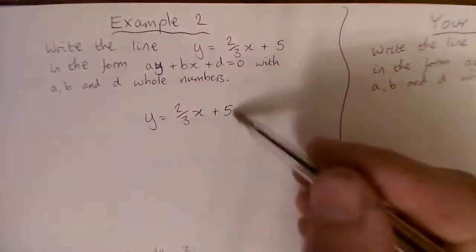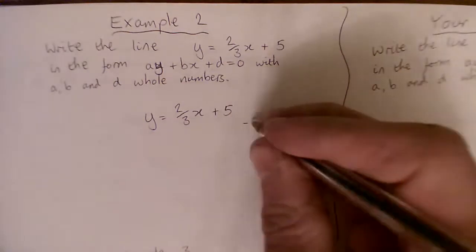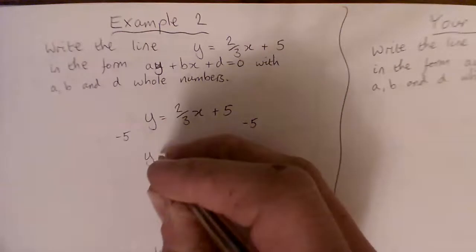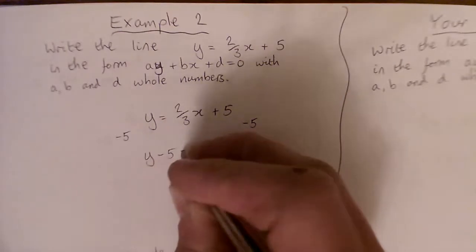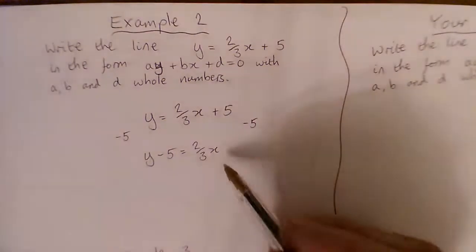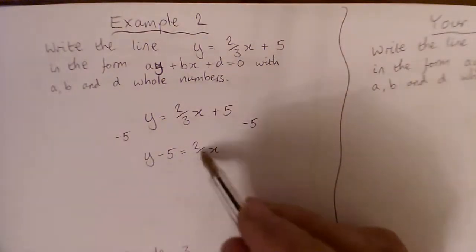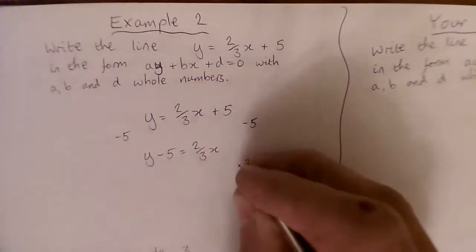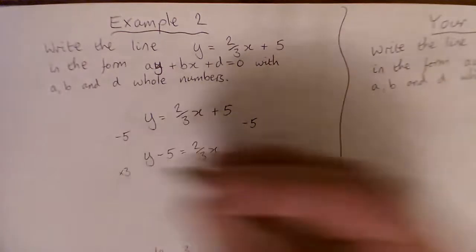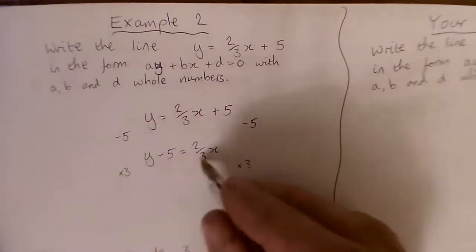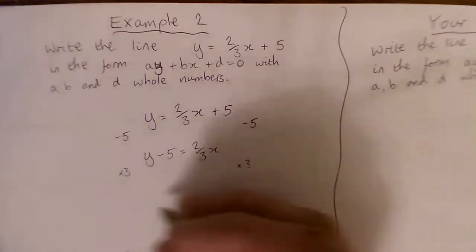Now, it's up to you what order you do this in. I recommend taking that 5 first. Let's deal with that bit. So we end up with y minus 5 equals 2/3 of x. Now, we need to deal with the fact that this is an over 3 here. We don't like that. That's the same as divide by 3. So we're going to times by 3. That's important because at the end I want my answer to be in whole numbers, which it wouldn't be if I just move my fraction over.